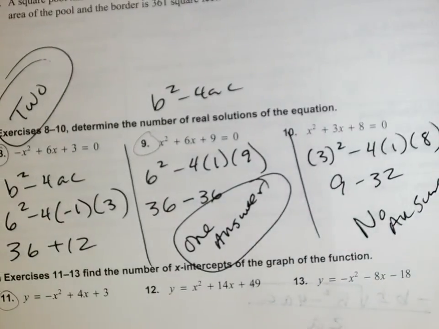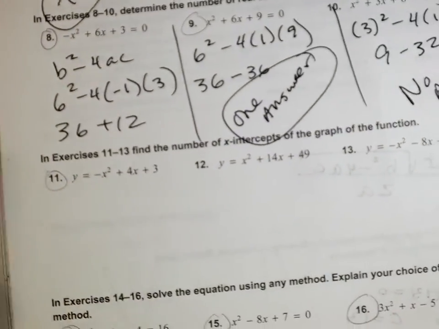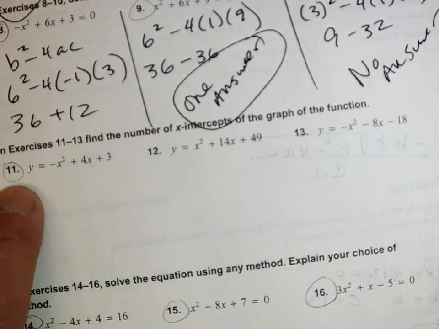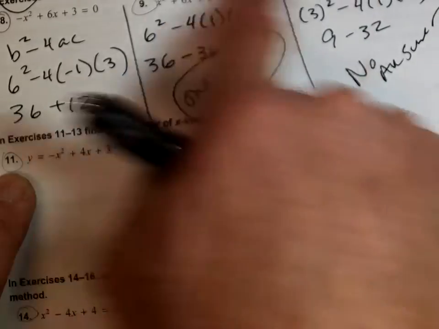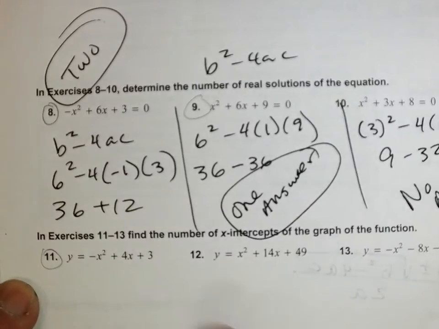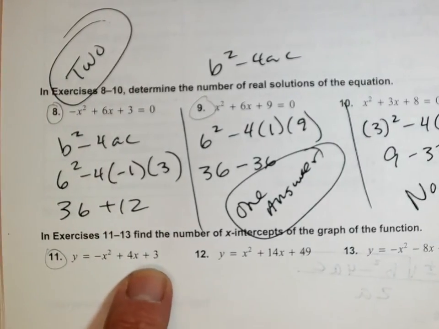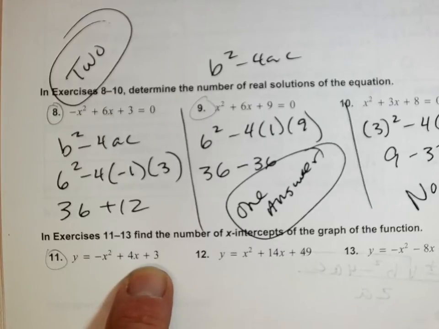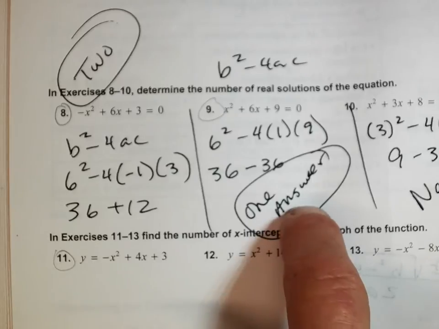Now we won't do 11, but we'll talk about 11 real quickly. 11, 12, and 13 are the exact same question. If you get a positive value, you're going to have two answers, which means two x-intercepts. One answer, one x-intercept.